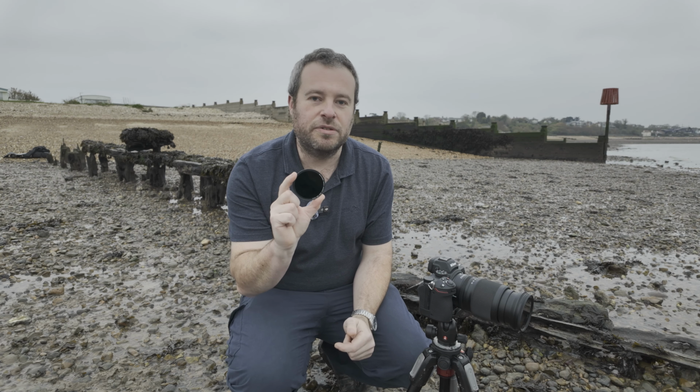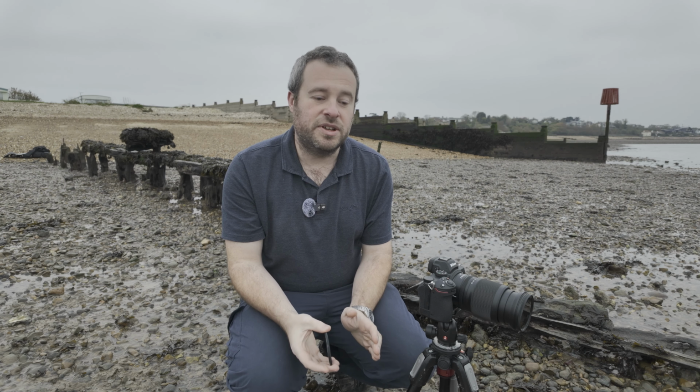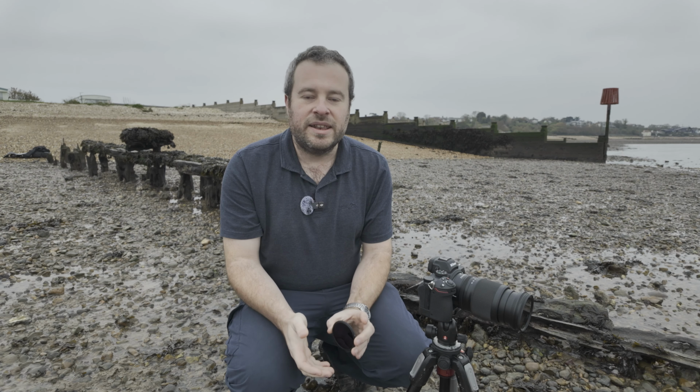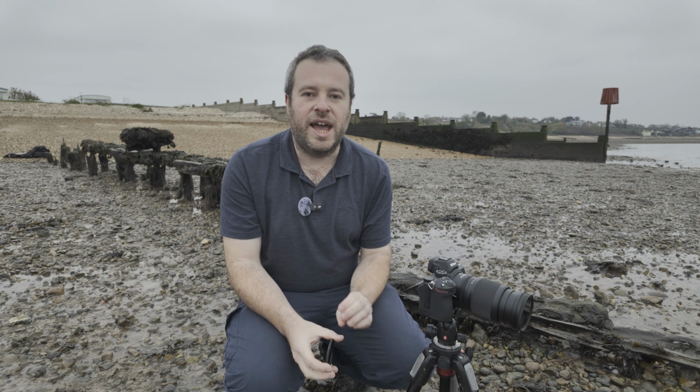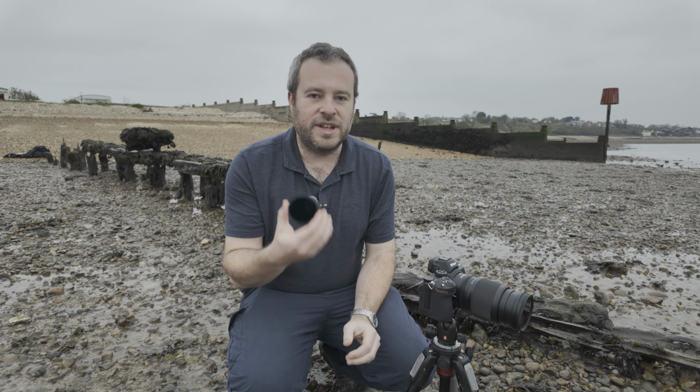Okay, so the next filters that I think are absolutely crucial, especially if you're doing any work around water, waterfalls, seascapes, that sort of thing, are ND filters. These basically reduce the amount of light hitting your sensor, which means you can take a longer exposure in the daytime without it being overexposed. Now, you can do this in camera in a few different ways, by either closing down the aperture or maybe reducing the ISO, but they're fairly limited in what you can do. And if you want to get, say, 30-second exposures, then you're definitely going to need some of these if you want to take them in the middle of the day.